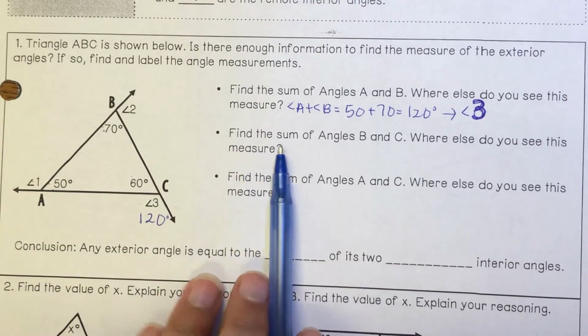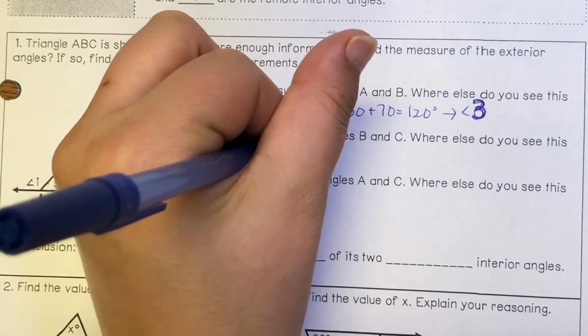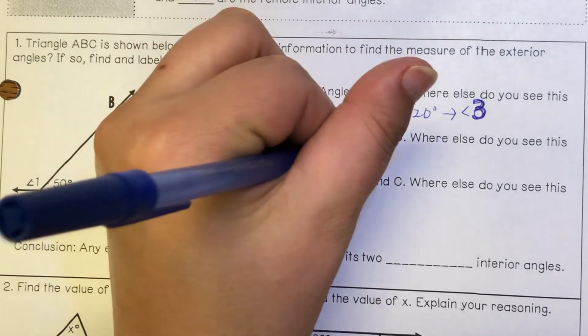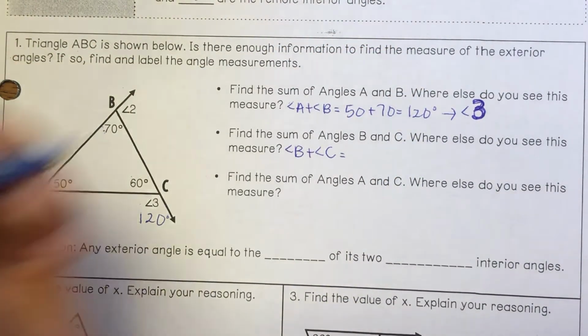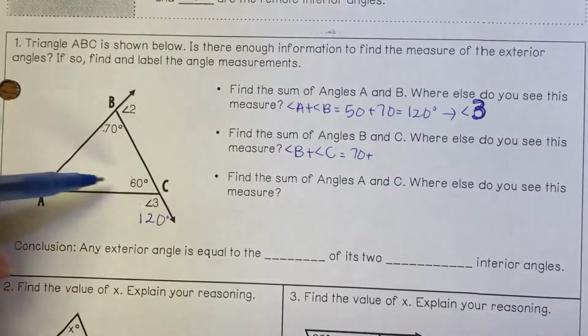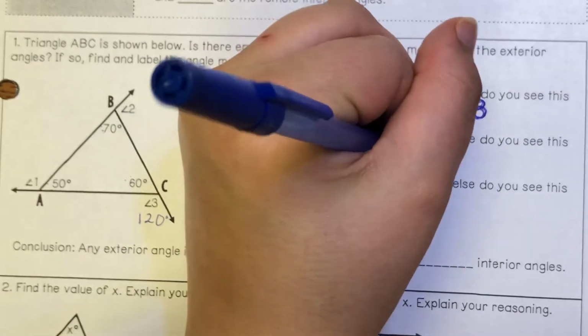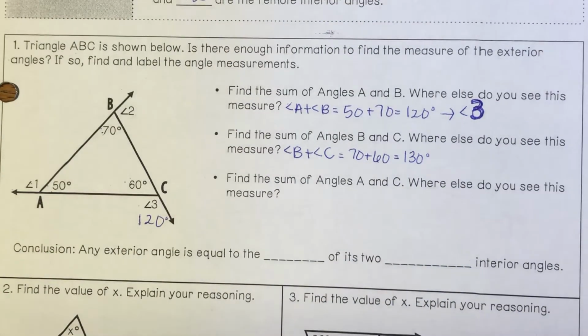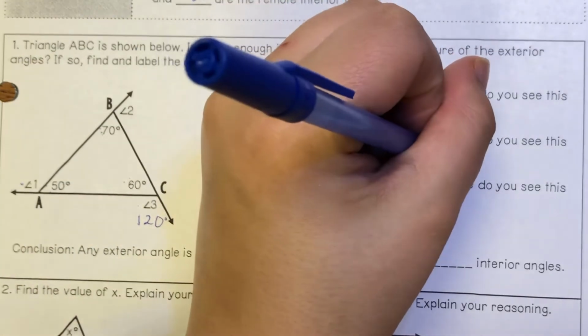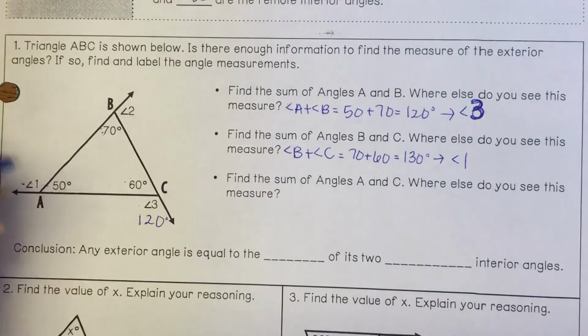The next question says, find the sum of angles B and C. So angle B plus angle C. Angle B is 70 degrees. Angle C is 60 degrees. When I add them together, I get 130 degrees. I'm going to use the same concept. Where would 130 degrees go in order to make the straight line of 180? It would go right here, angle 1, because 130 plus 50 equals 180, which would make that straight line.